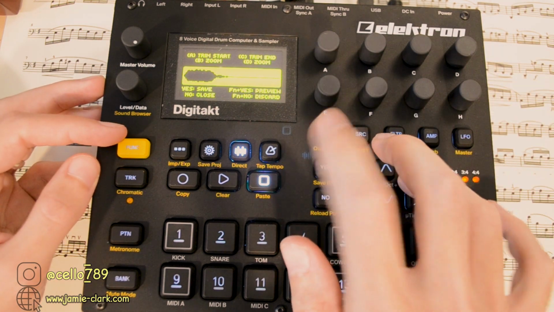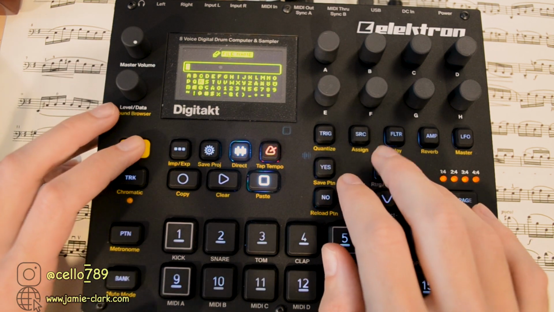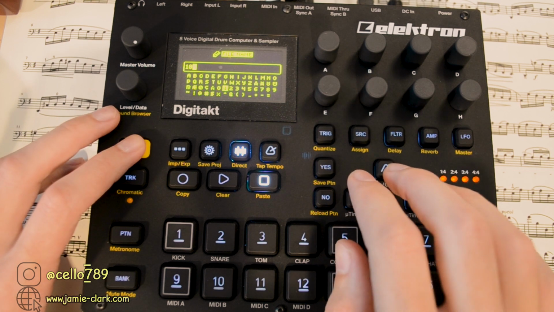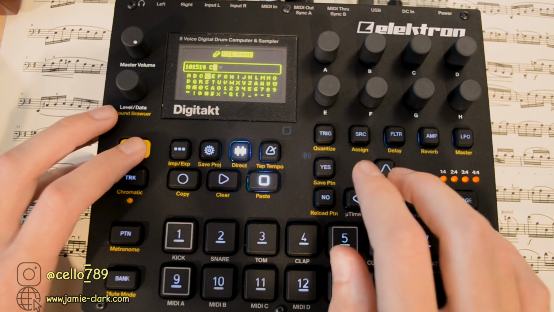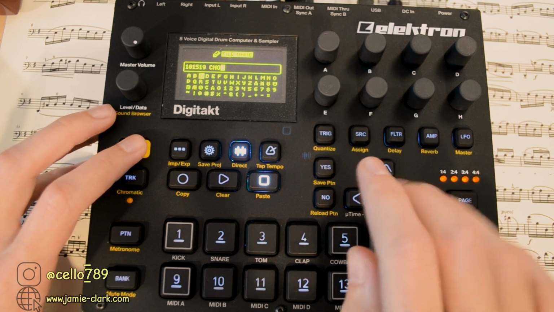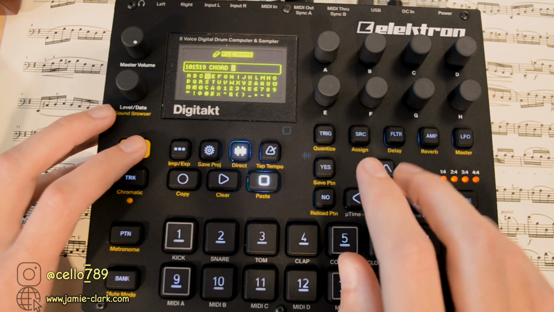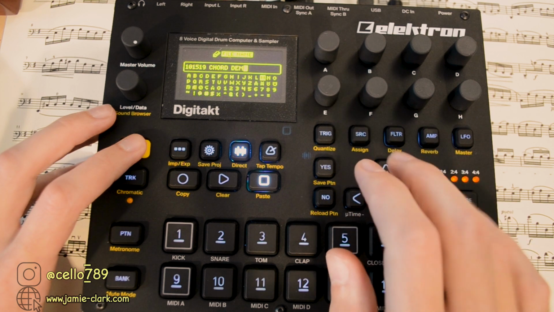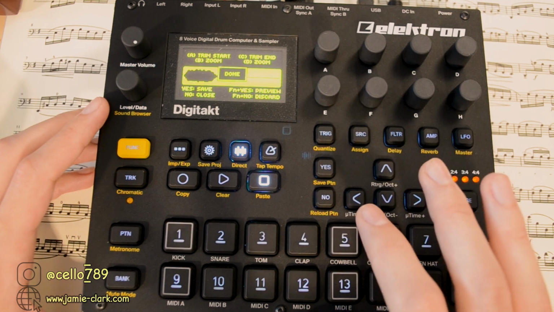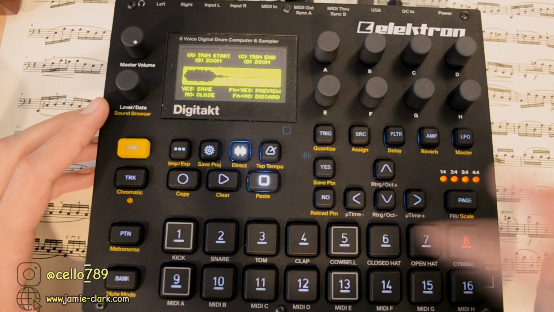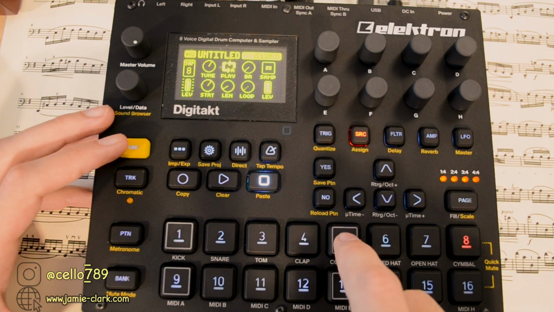And we can now save this as today is October 15th, 2019. Cool. Let's assign it to a pad, a slot, a button. These aren't pads, they're buttons. Whatever. Get that out of there. Now we should have a chord here.